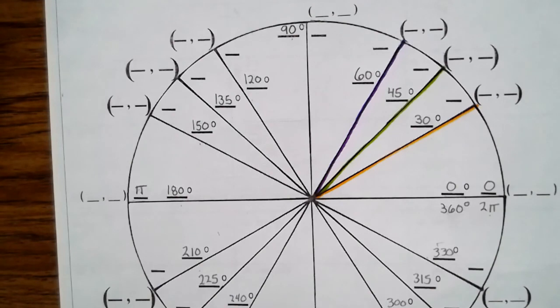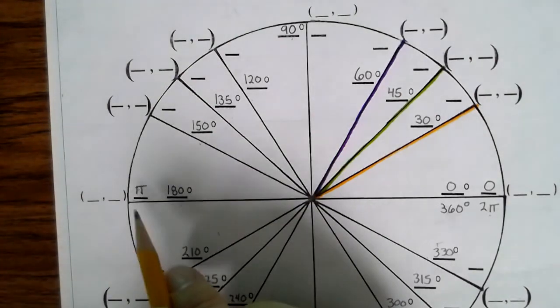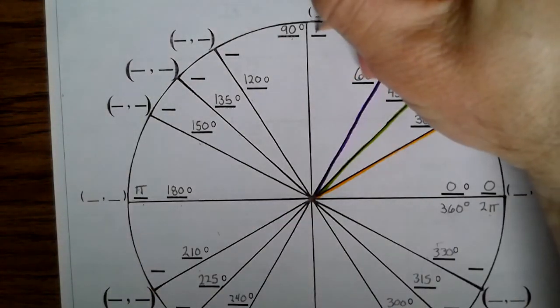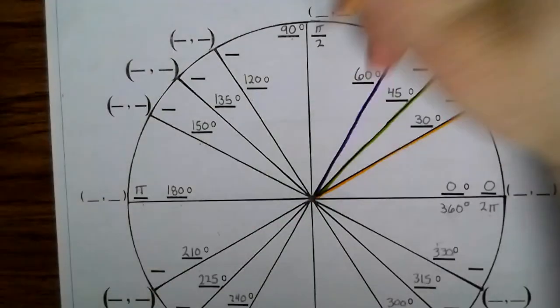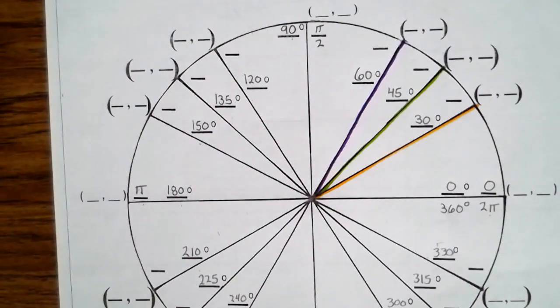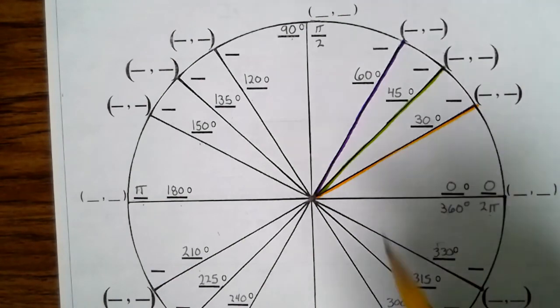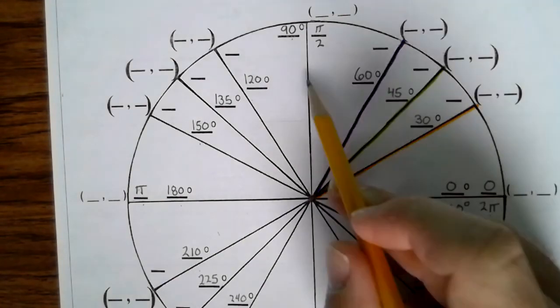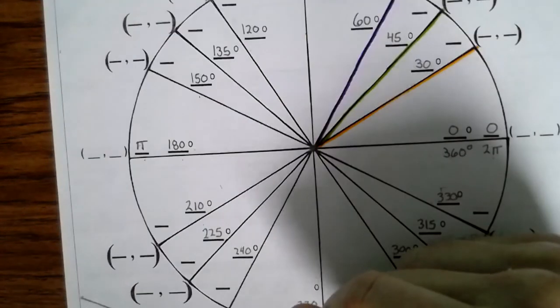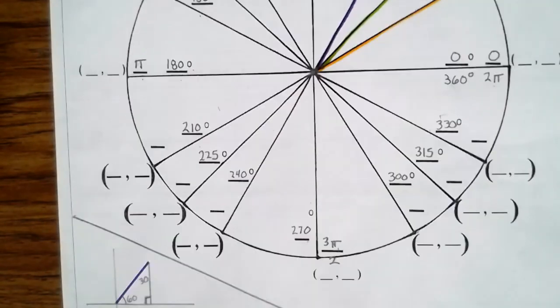And then we know that half of pi is pi divided by 2. And we know that to get to here, that's 1 pi over 2, 2 pi over 2. This would be 3 pi divided by 2. Okay.